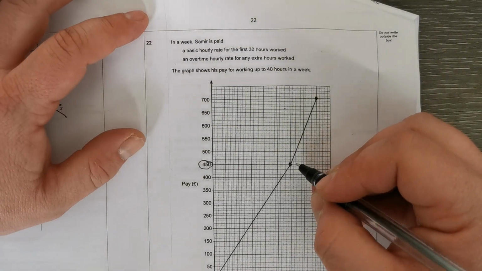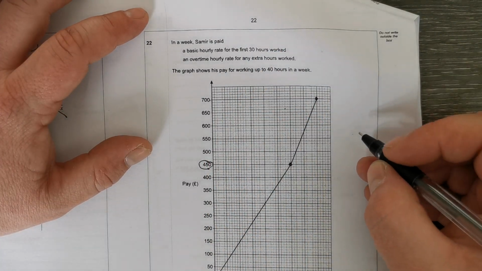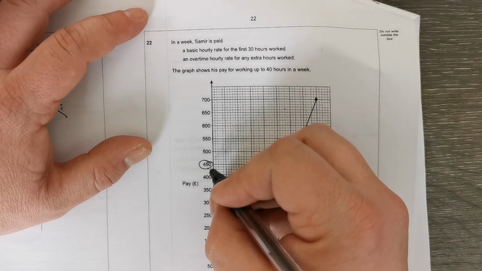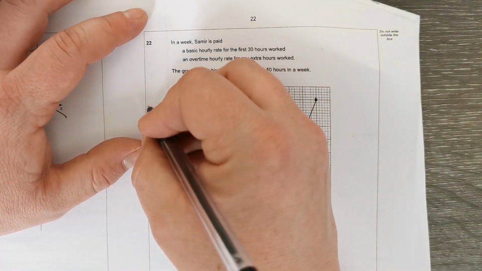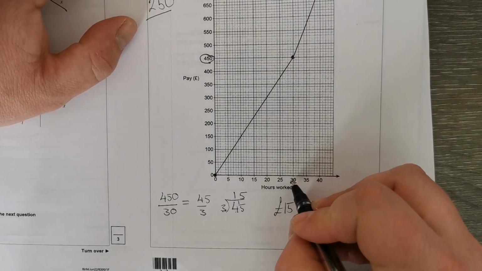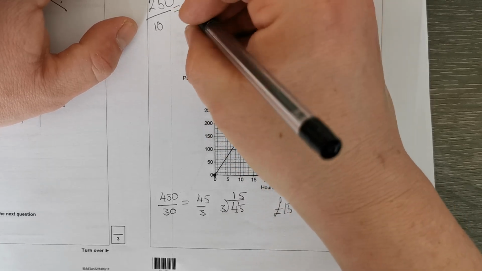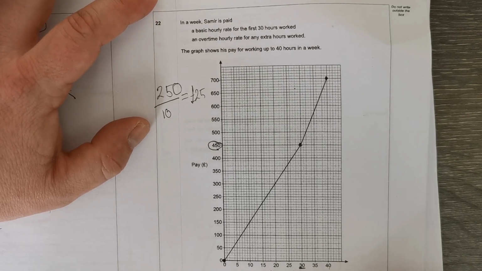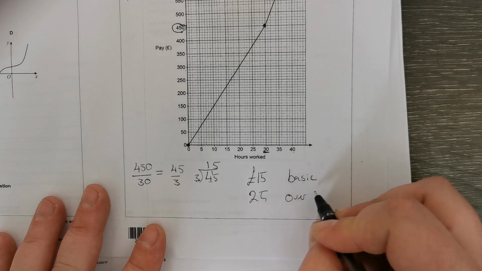So the overtime, well, they've gone from £450 to £700 there. So what's that? That's an extra 250. 50 up to 500, then 200 up to 700. So that's an extra £250, and that's from 30 hours to 40 hours, so that's over 10 hours. So the overtime rate must be £25. So 15 basic, 25 overtime.